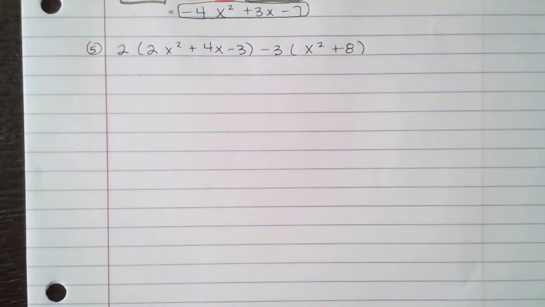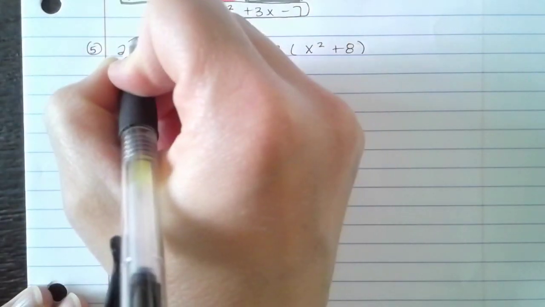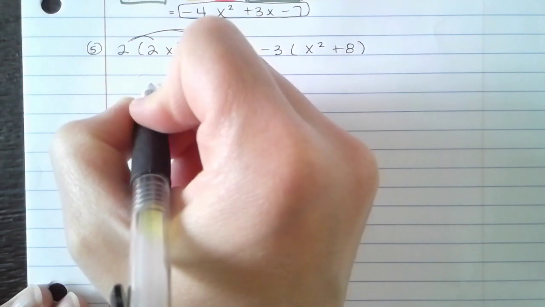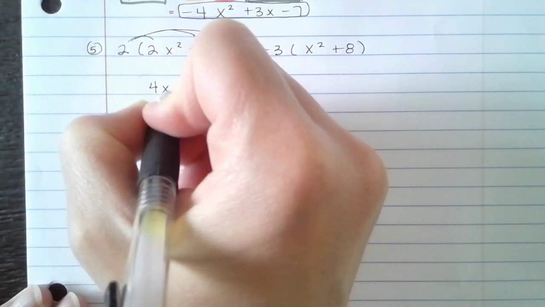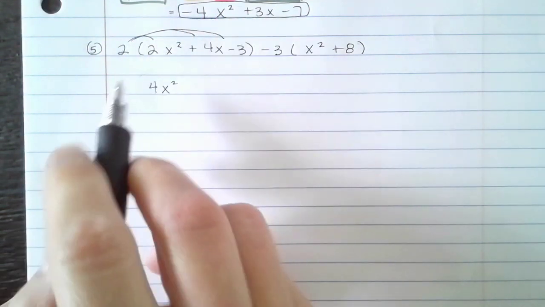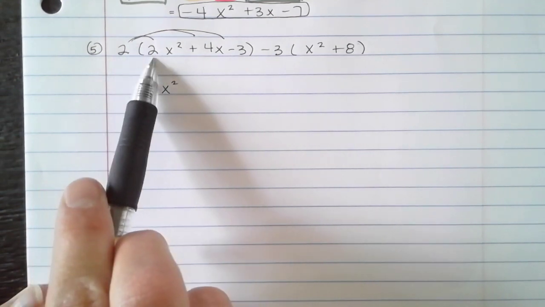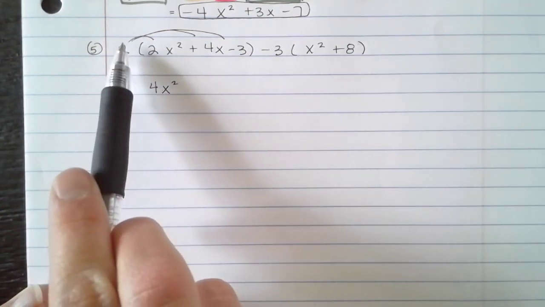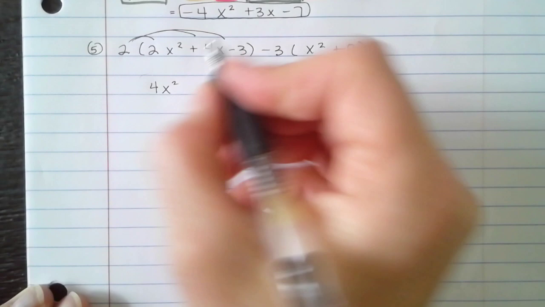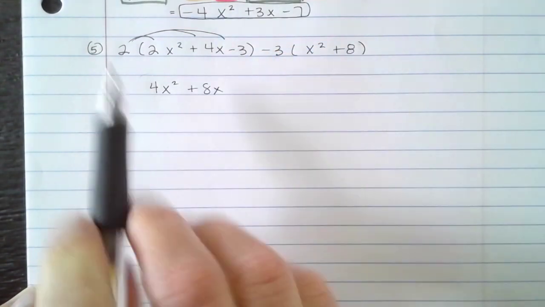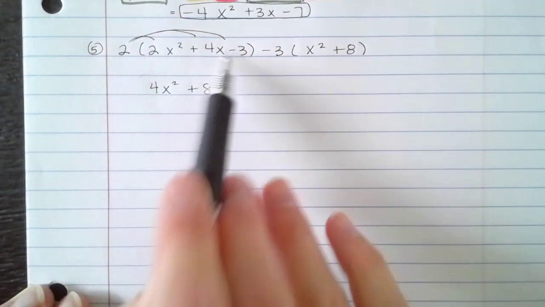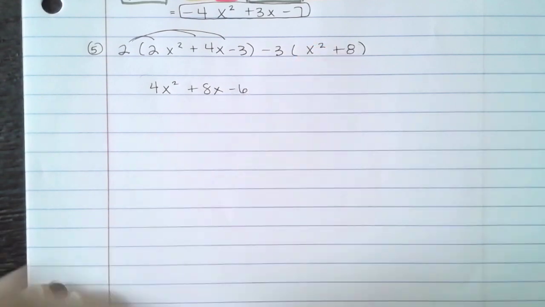Okay, so we have parentheses, which first thing you need to do is look in front of it. Is there something to distribute? Yes, and for both of them actually. So let's distribute the 2. I'm going to write this down a little bit farther so that we have more room. That's 2 times 2, which is 4x squared, 2 times 4, which is 8x, 2 times -3, which is -6.